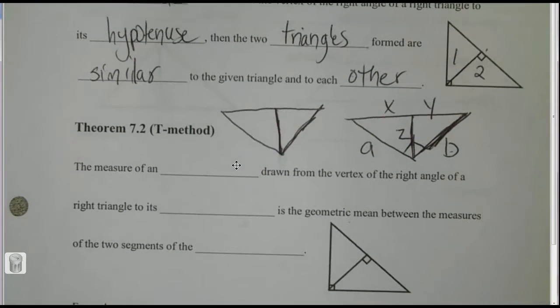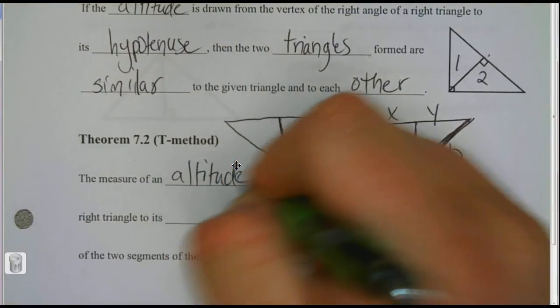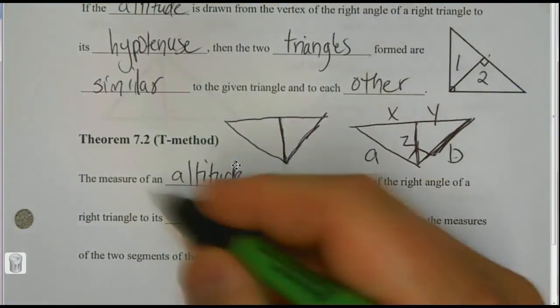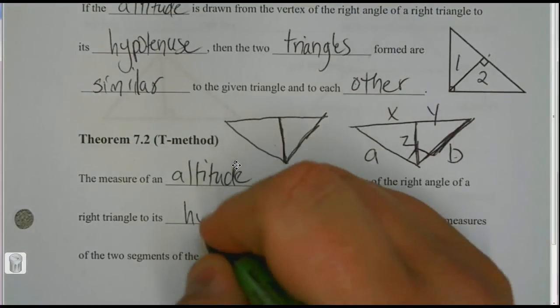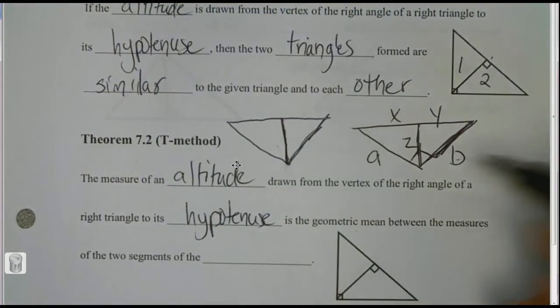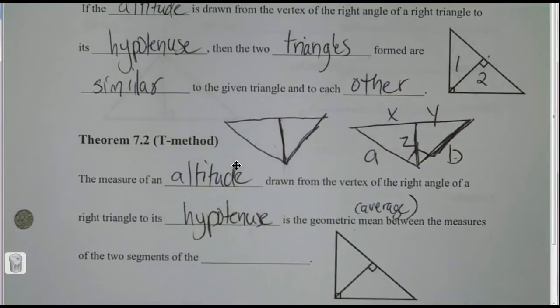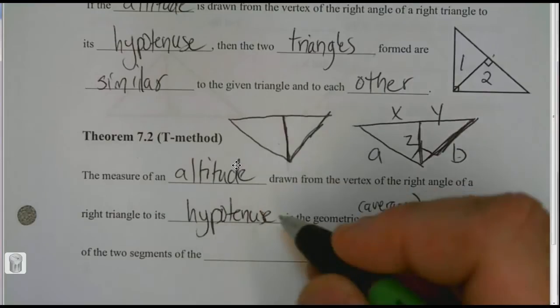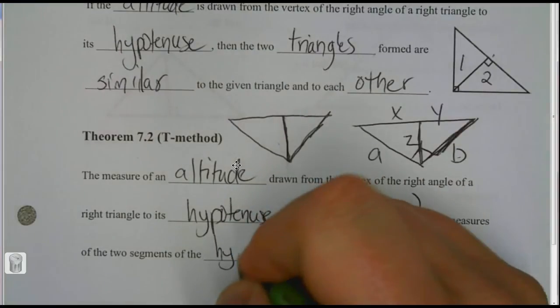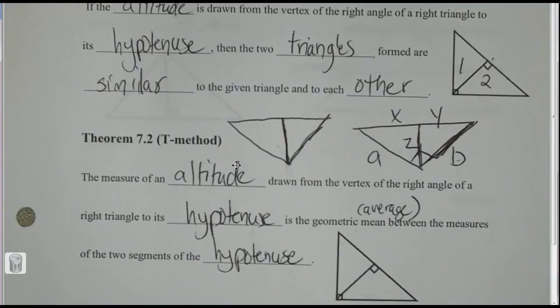So essentially it says the measure of an altitude from the angle to the hypotenuse is the geometric mean, so this means average, between the measures of the 2 segments of the hypotenuse. Okay, so all of that vocabulary there, altitude, hypotenuse, geometric mean, what does it really mean?